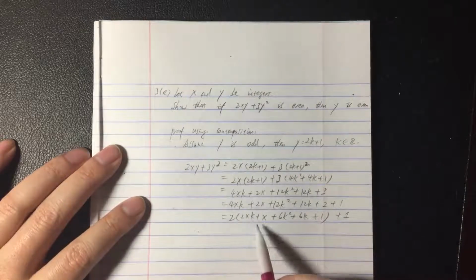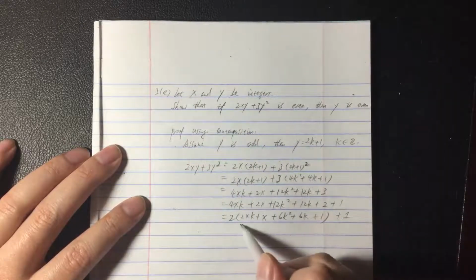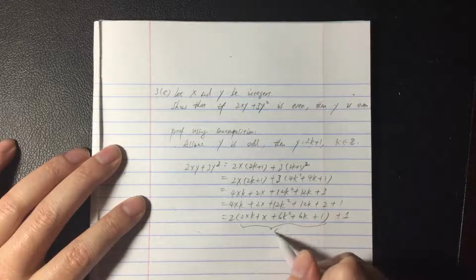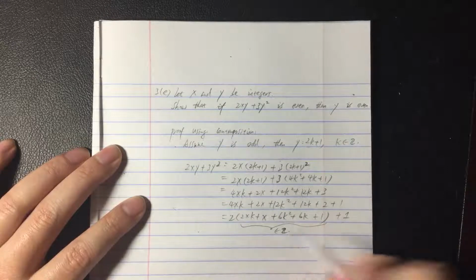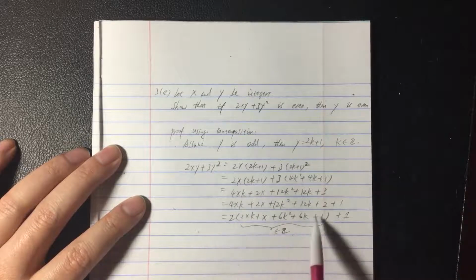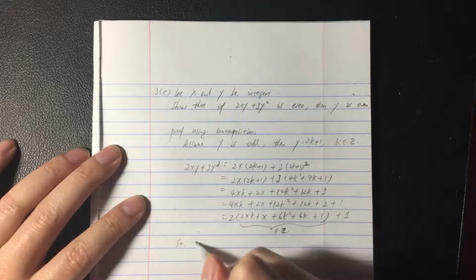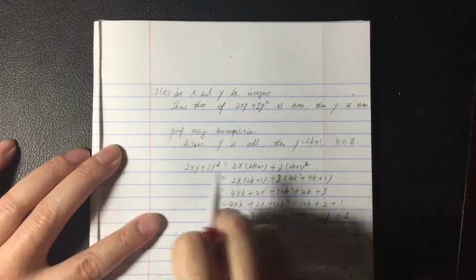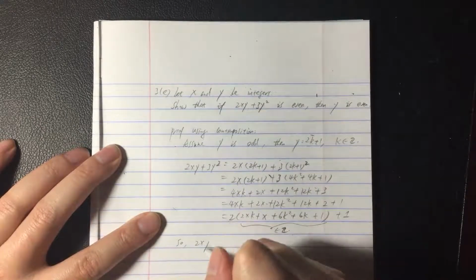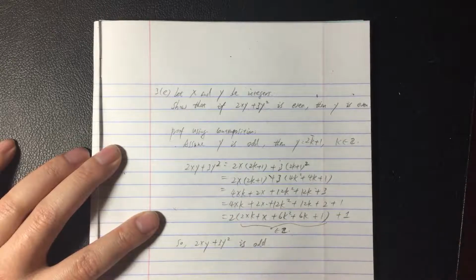Since both x and k are integers, this expression here must be an integer. So I write 2xy plus 3y squared as 2 times an integer plus 1, so it must be odd. So 2xy plus 3y squared must be odd. So that's proved by contraposition.